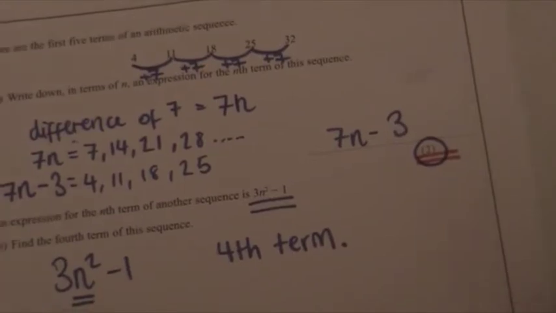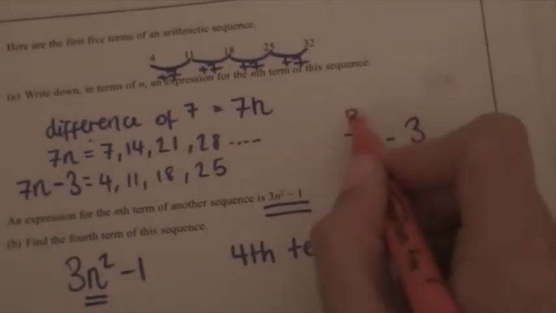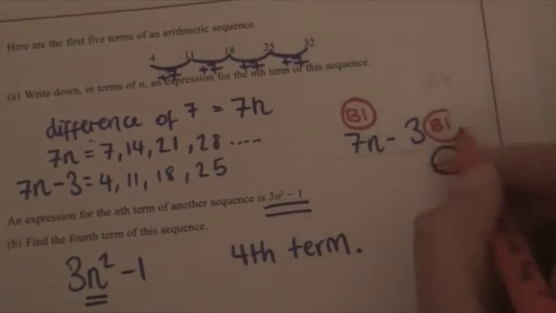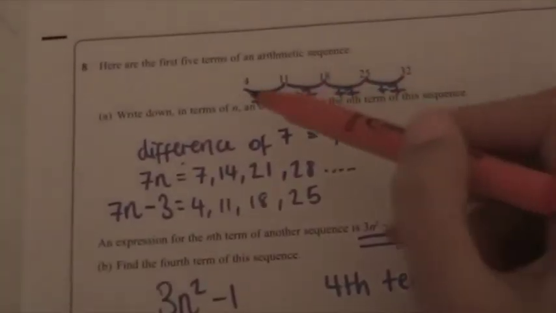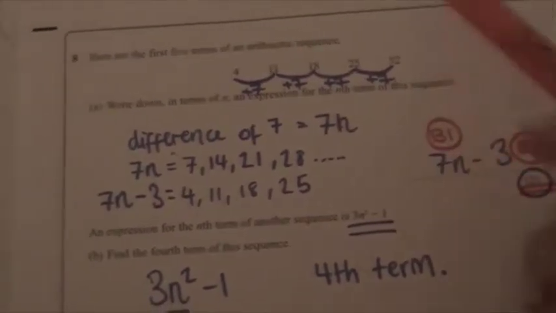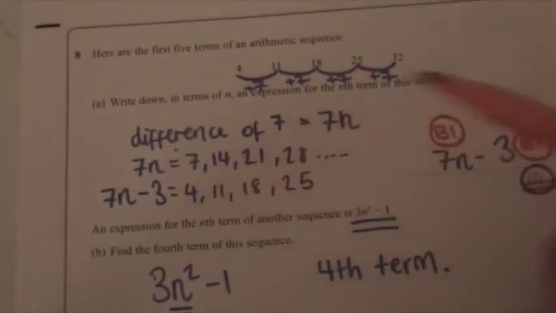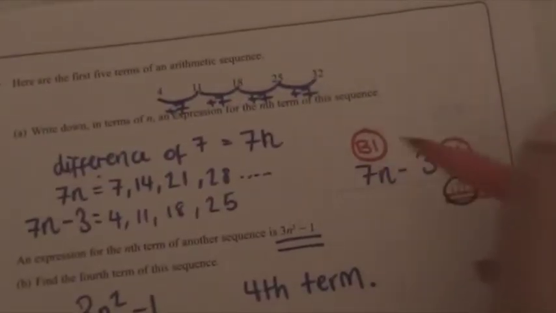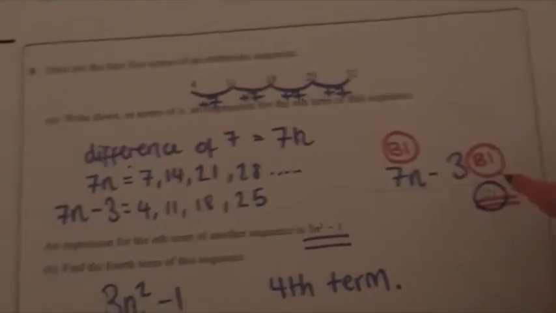Question 8, mark scheme is a total of 2 marks. So you get one working mark for 7n, and one working mark for minus 3. So for example, if you could only spot that the difference was 7, so you knew it was 7n, you could still get half the marks for that. And then if you could only see the minus 3, perhaps you got the 7n wrong, then you could get 1 mark for that. So each bit, the 7n and the minus 3, is worth a mark.